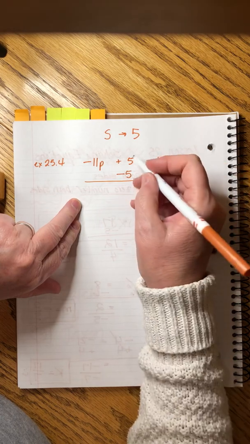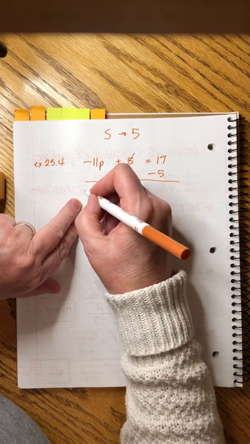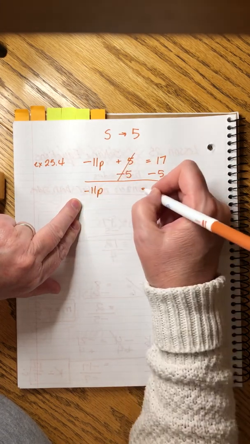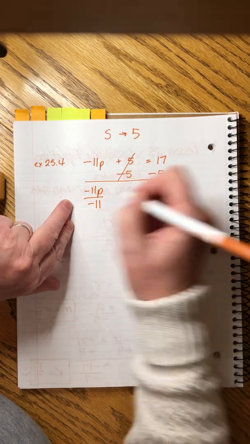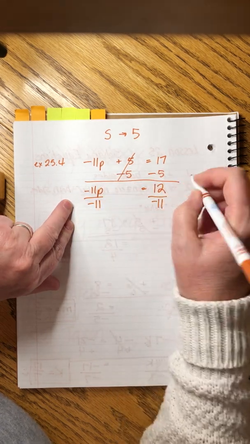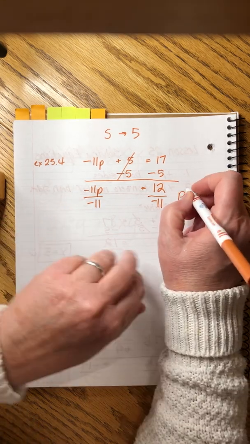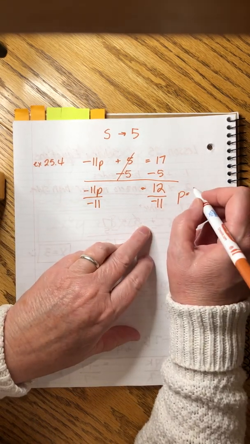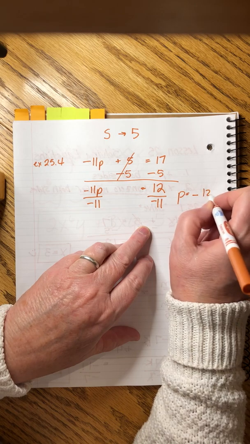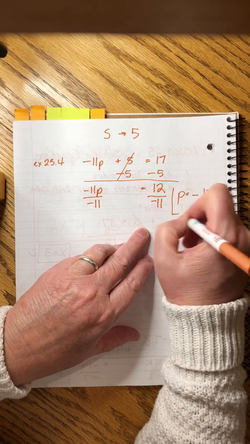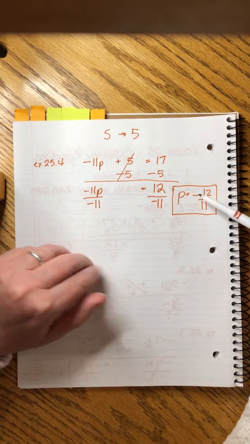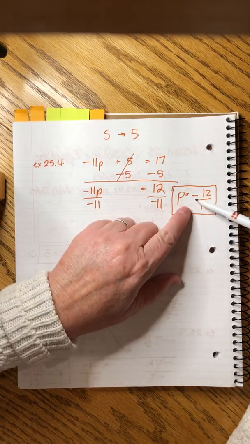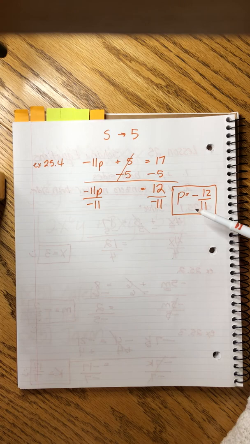Okay, there's our P. We subtract the 5. That goes away. Minus 11p equals 12. Divide by minus 11. P equals minus 12 over 11. Improper fraction, that's the way we want it. No mixed numbers. This one looks like it's up high. It shouldn't be. It's floaty. It's a floaty in the middle guy.